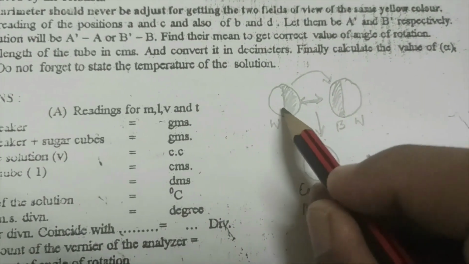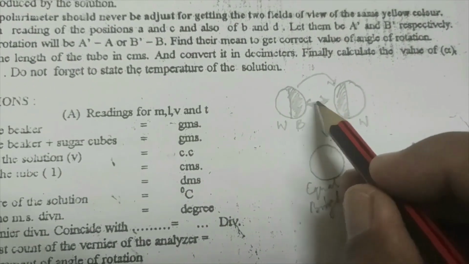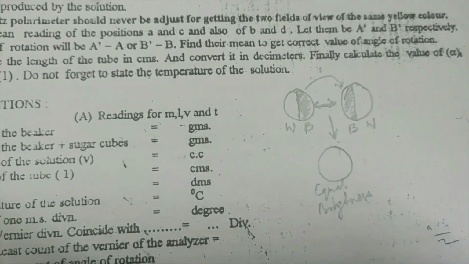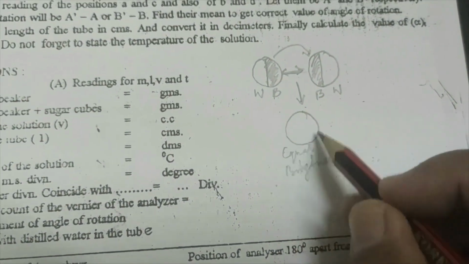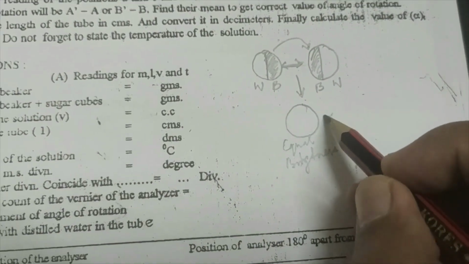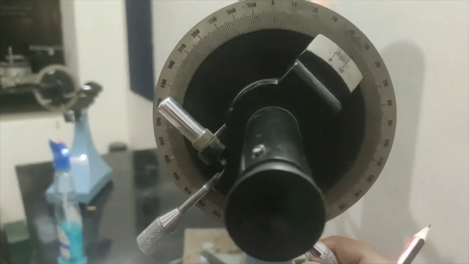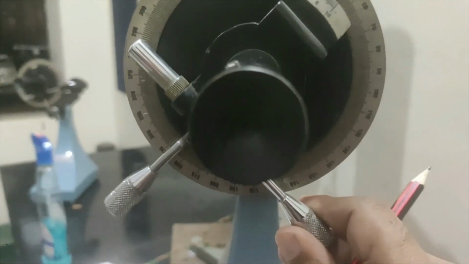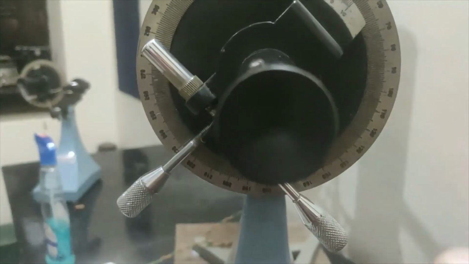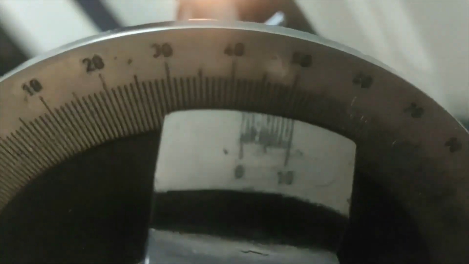So this will be when the black on white is being exchanged. In between there is a position called the passage of tint, where you can see equal brightness. I am going to look for this position. While I am moving this and looking into the eyepiece, I have to find the position where there is a change and the equal brightness is there. I'll stop at this position, and then I'll look for the main scale division.